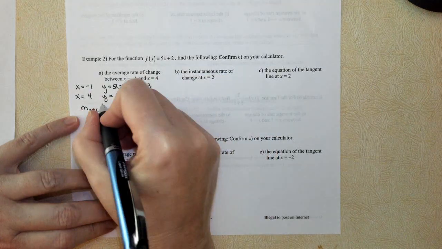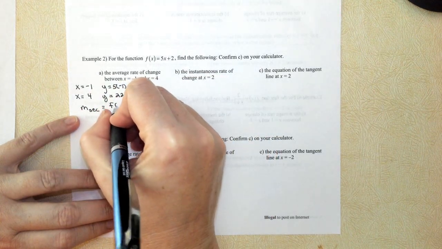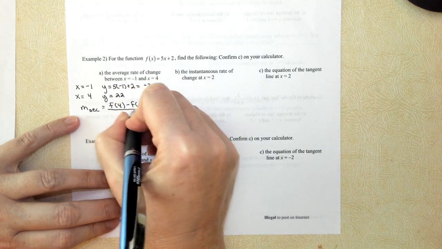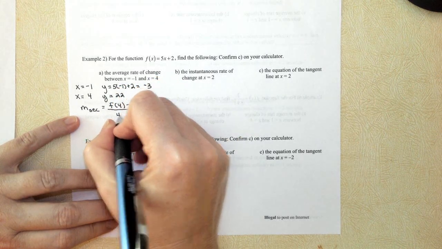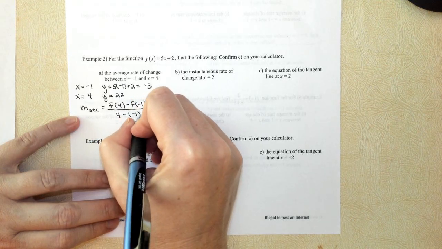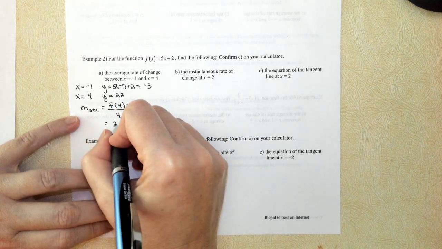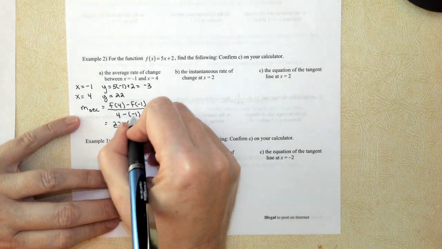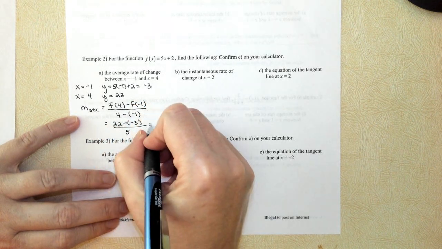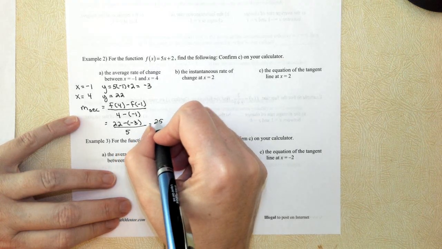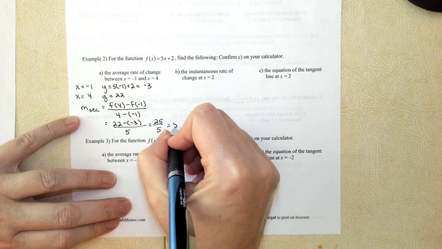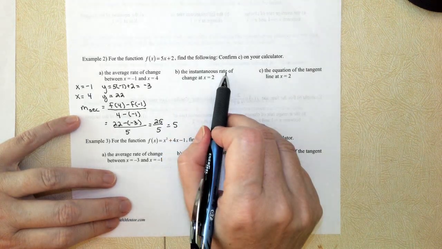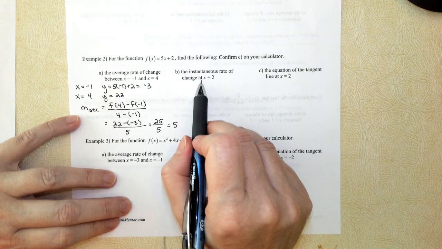So I say secant: f of 4 minus f of -1 over 4 minus -1. This is going to give me 22 minus -3. 4 minus -1 becomes 5. So 25 over 5 equals 5. Okay? Instantaneous rate of change at x equals 2.